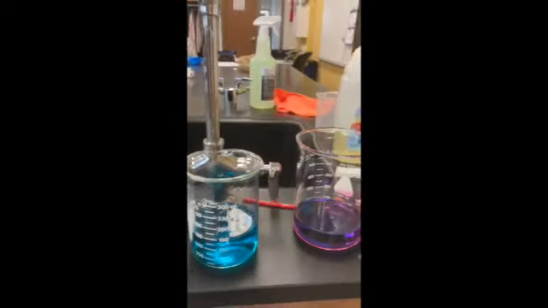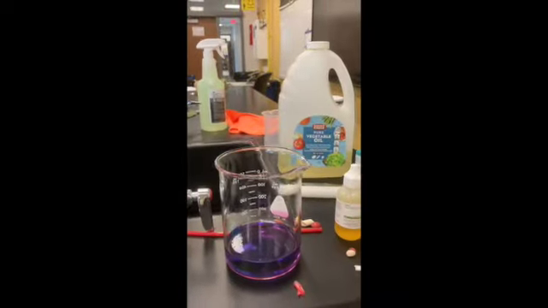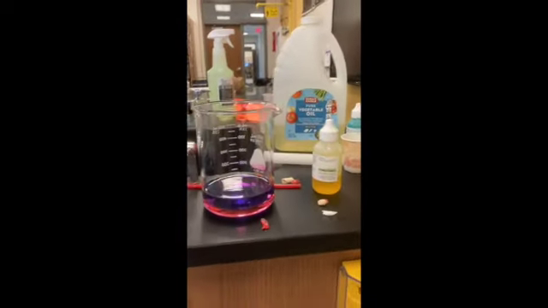What I want you guys to do is to make a density column that has at least 3 liquids. 4 would be better, 5 would be awesome. And then I'm gonna have you put some solids in there and try to make them at each level.